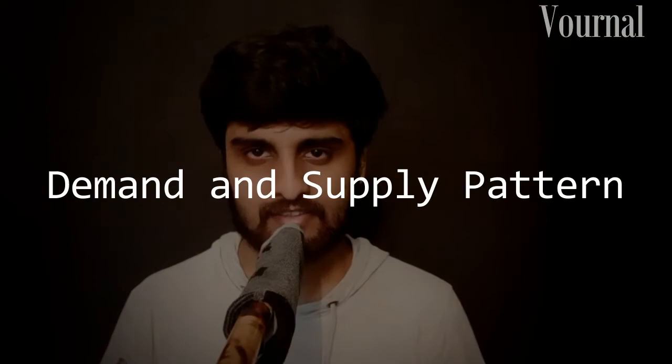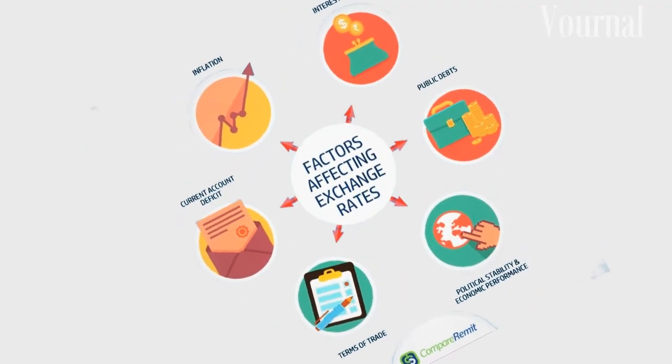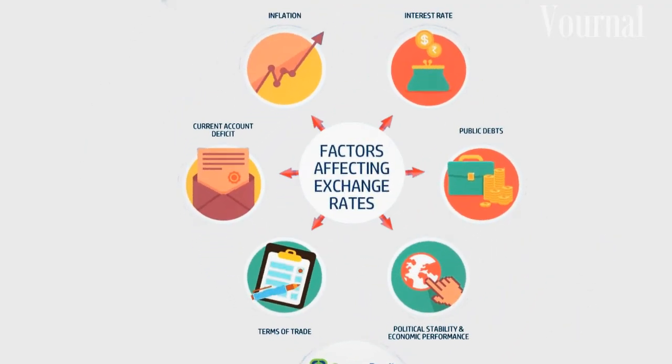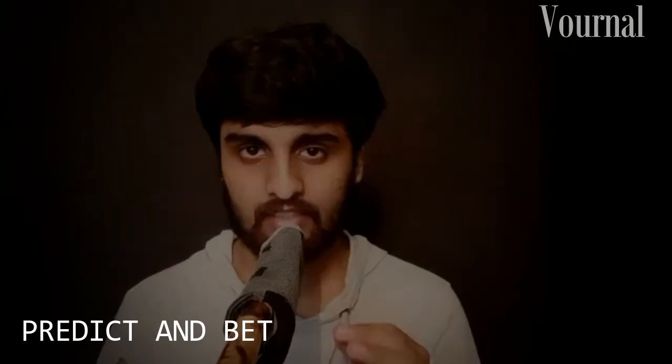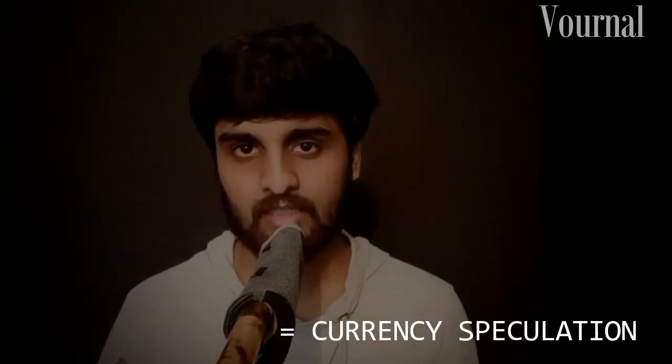Currency speculation. By now you all have understood the most important factor that decides the exchange rate of a currency. But in reality, a lot of other factors also influence the currency rates, like political relations between two countries, import-export trade deficit, country's inflation, interest rate of the currency, etc. Big investors and fund management companies who are very experienced in understanding these factors predict the currency's future rate and they bet on it. This process is called currency speculation in market language, and these people are called speculators.